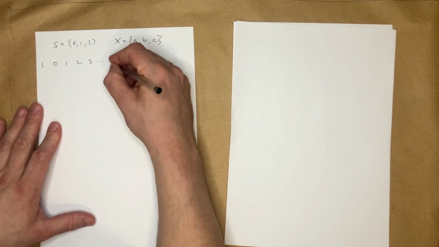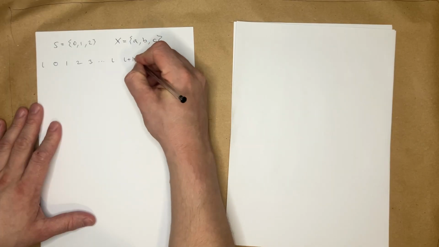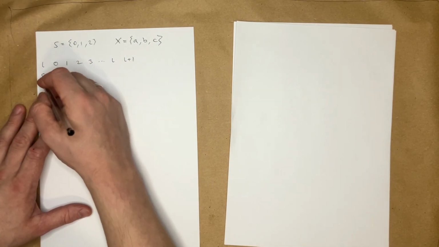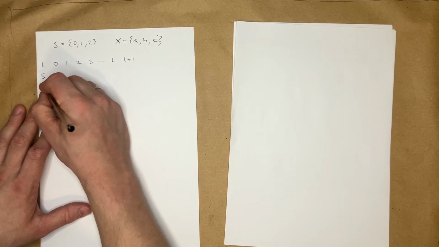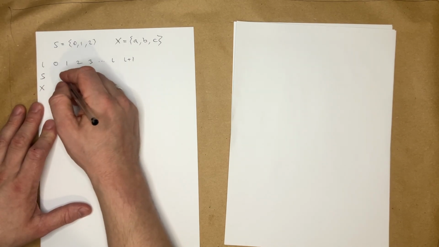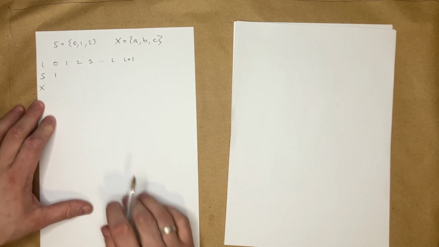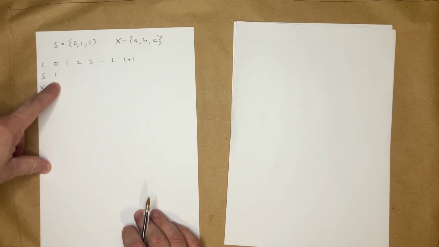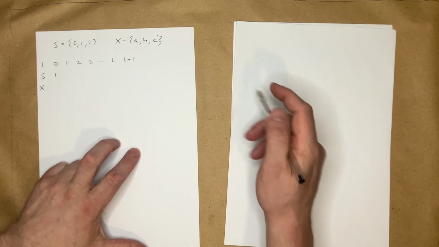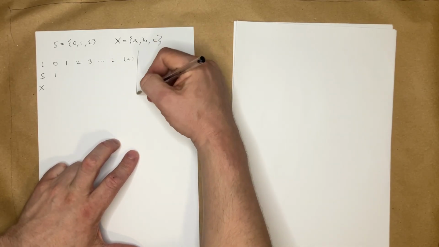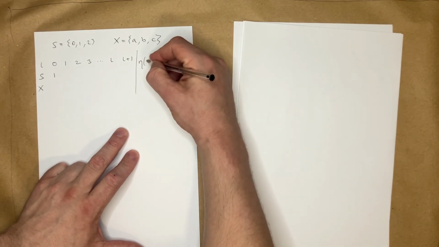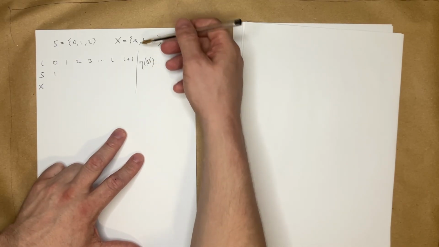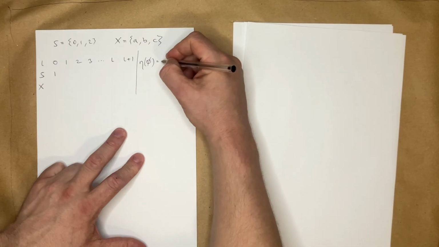I'm going to denote the Lth step and the L plus 1th step. We'll have the hidden state S, and we'll have our token X. So let's say that the first hidden state, at the L equals 0 index, comes out as 1. Well, we need to define what the prior probability is for that result. And that's defined using the eta, where the argument here is the empty set because there are no tokens to condition on.